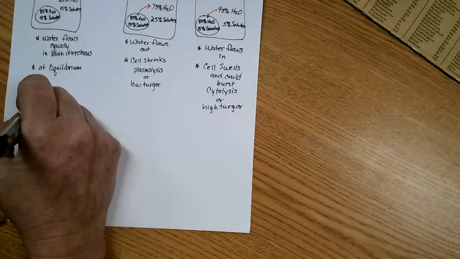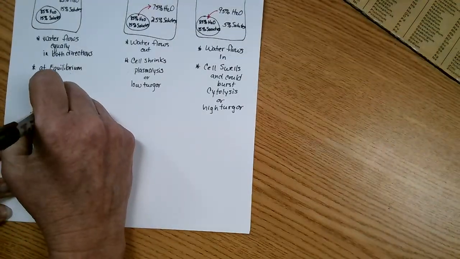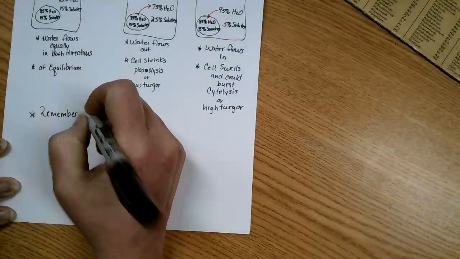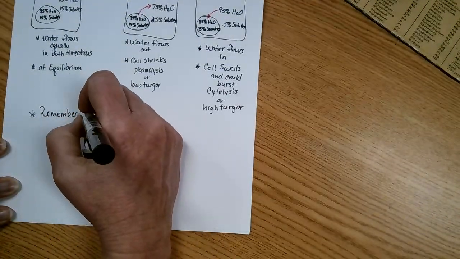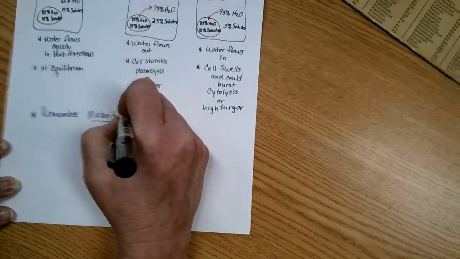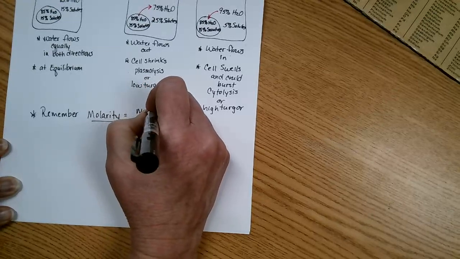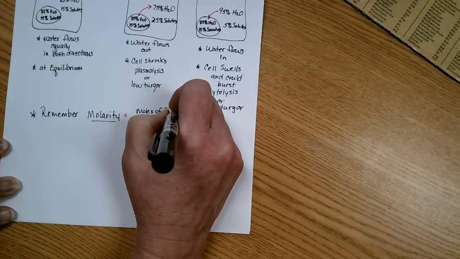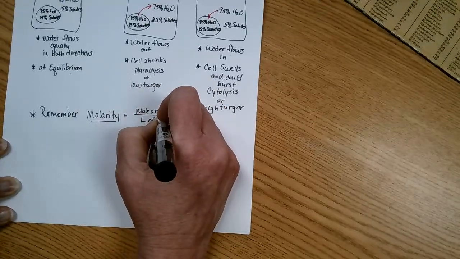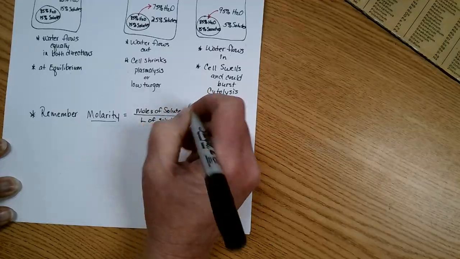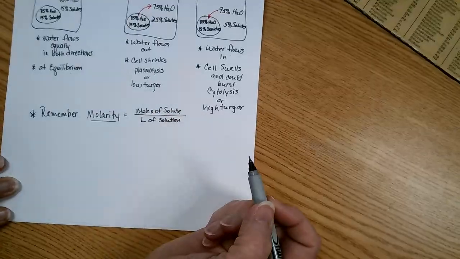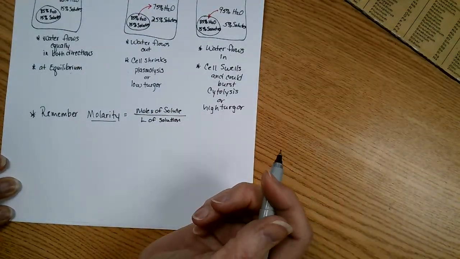Remember that concentrations can be expressed in molarity. Molarity equals the moles of the solute per liter of solution. So you're looking at how much solute per that. The higher the molarity, the more concentrated it is.